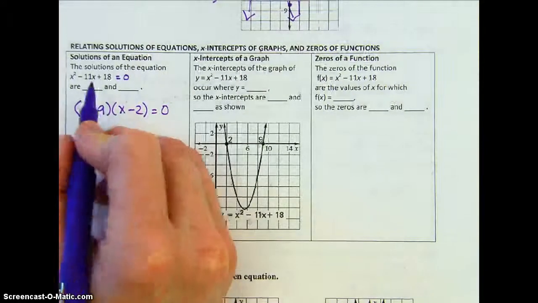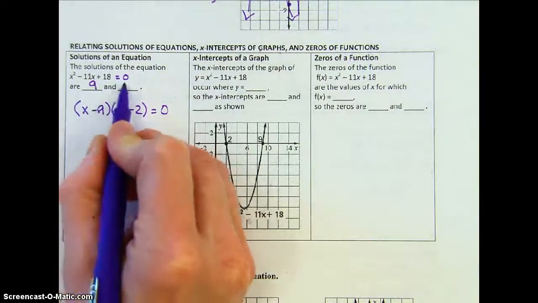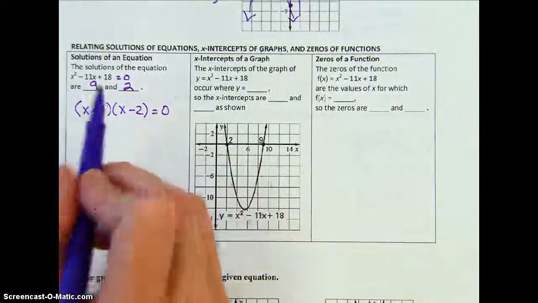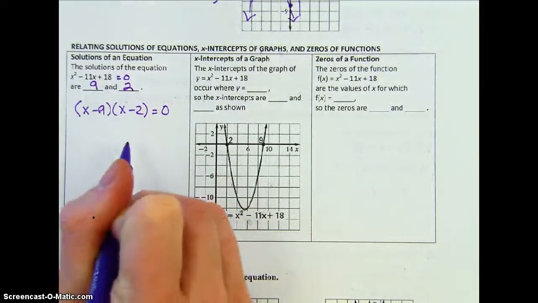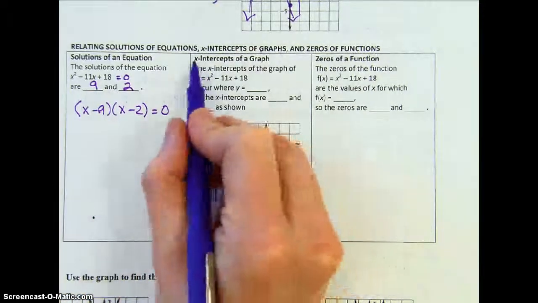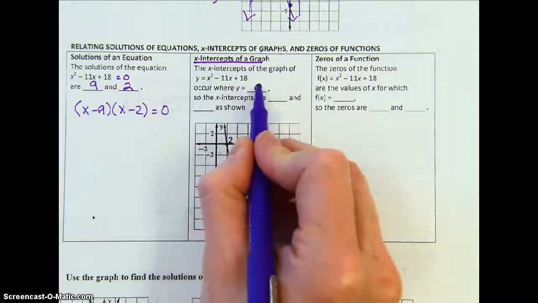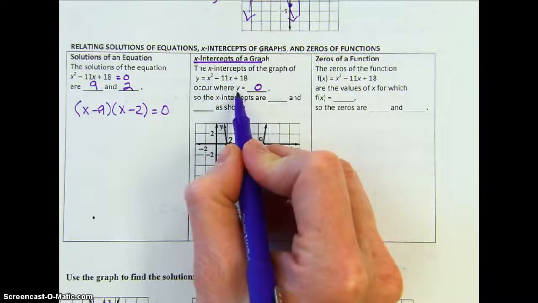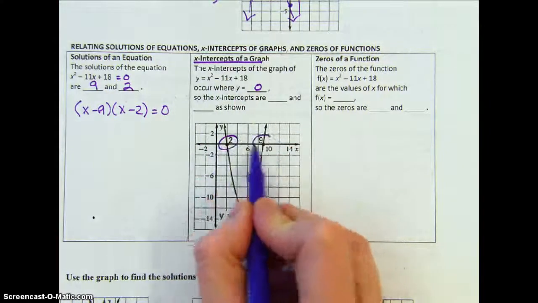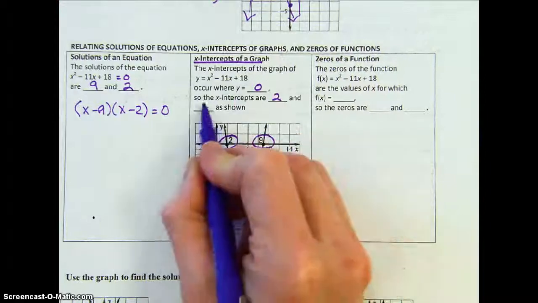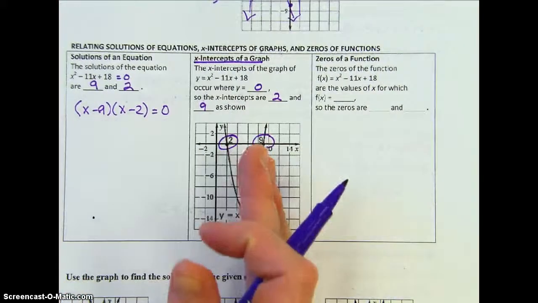Therefore, by looking at this, my solutions are a positive 9 and a 2. Those are solutions. That is algebraic. The x-intercepts of the graph of it occur when 0 is equal to y, and the x-intercepts are 2 and 9. Notice algebraic, graphic.